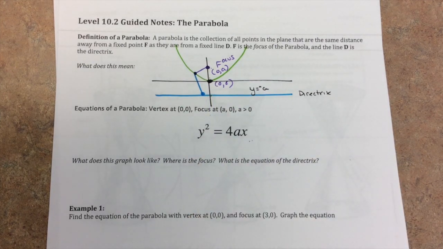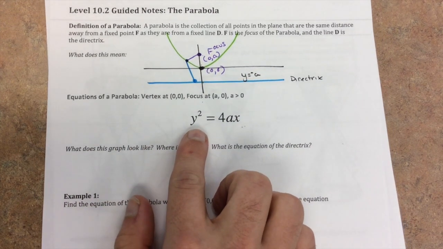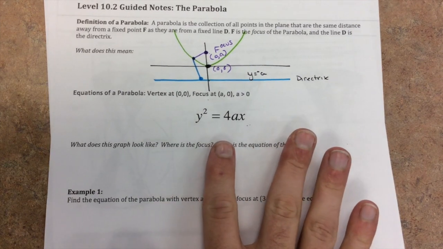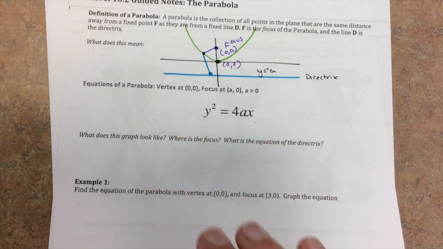Okay, fancy words, but really a super simple concept. So we're going to start with this equation: y squared equals 4ax. Now, everything we've done before has an x squared in it. So what is the difference between x squared and y squared? Well, it's the orientation of our parabola. Everything else stays the same.